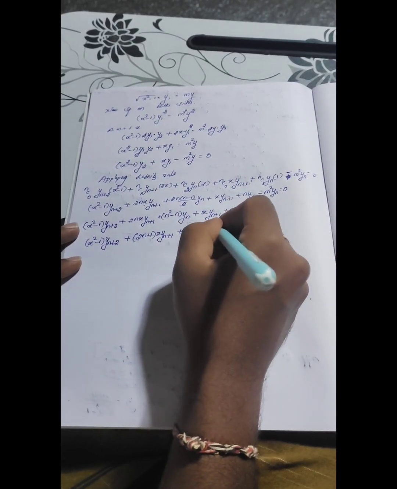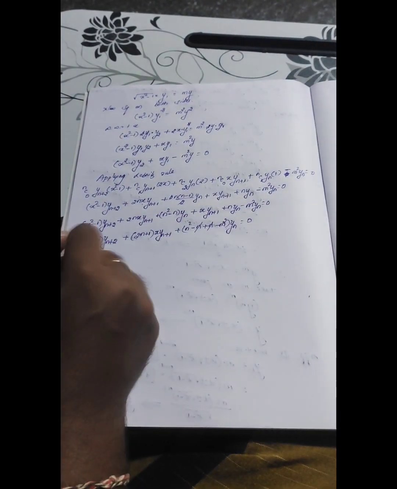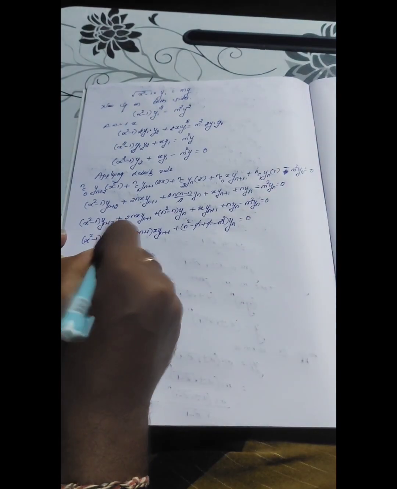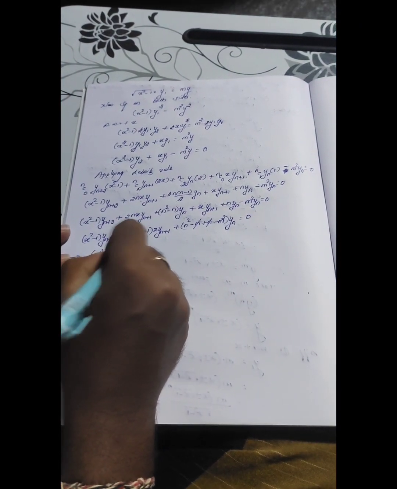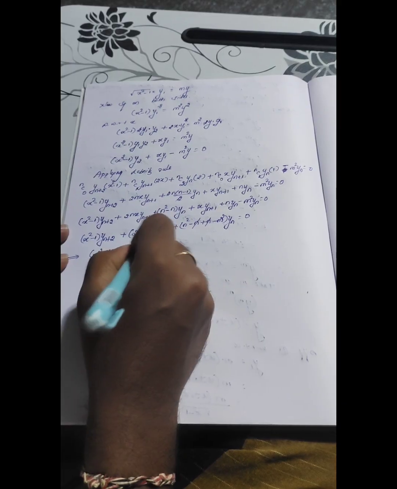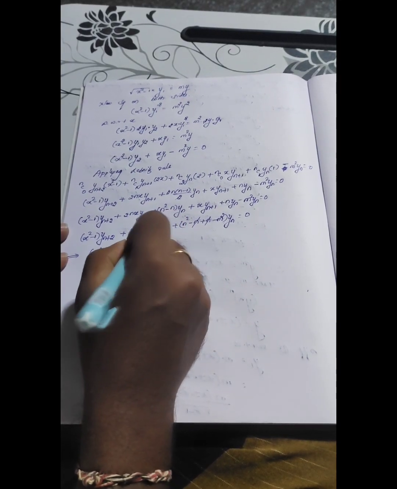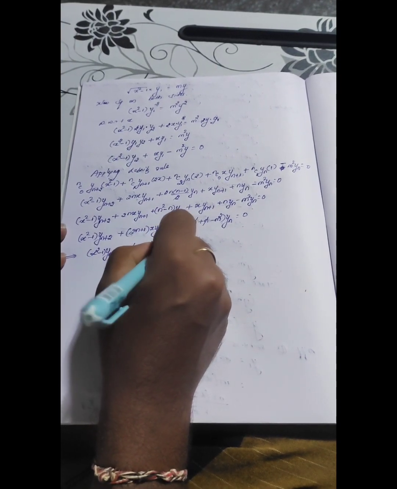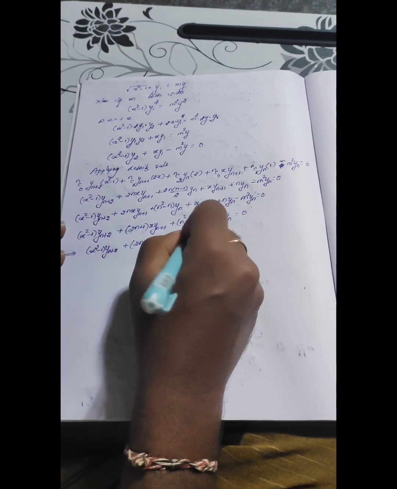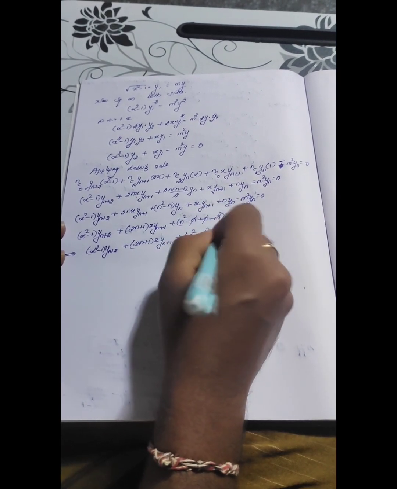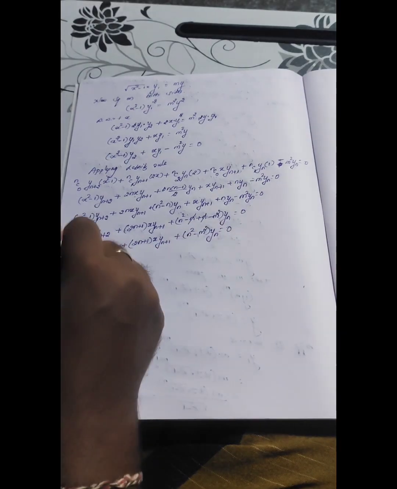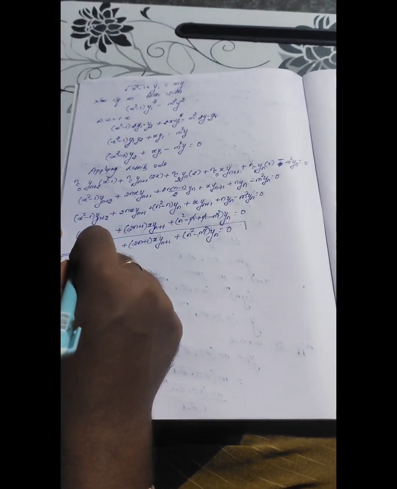This plus n and minus n will get cancelled, which implies x square minus 1 into yn+2 plus 2n plus 1 into x into yn+1 plus n square minus m square yn will be equal to 0, which was supposed to be proved.